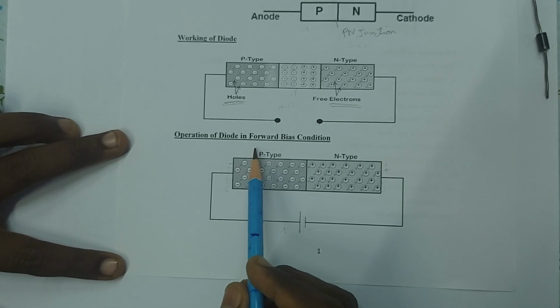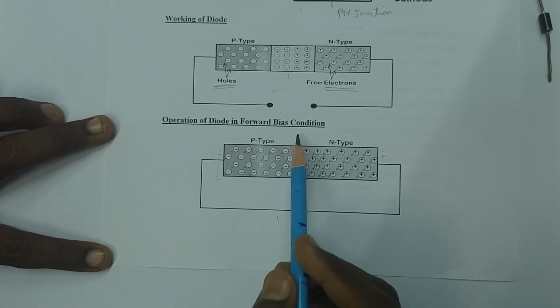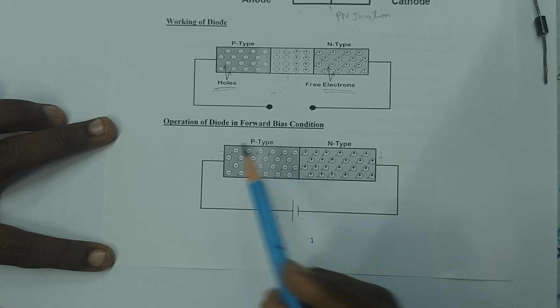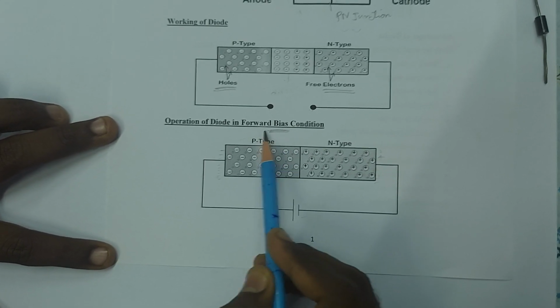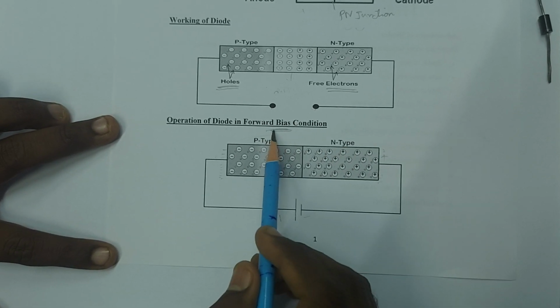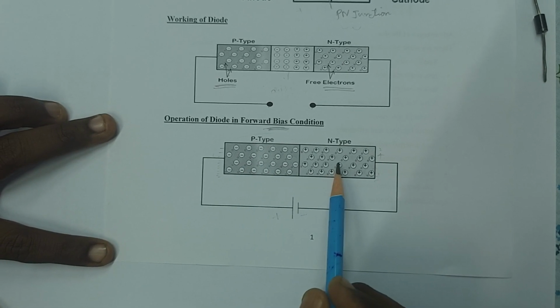There are 2 possibilities. The diode works only when it is connected in forward bias, and we will also see what happens if the bias is reversed. What is bias? Bias is nothing but whether the flow of electrons is in the correct path or not. Now the p-type material is there, and the n-type material is there.